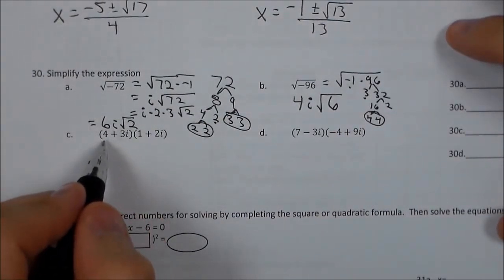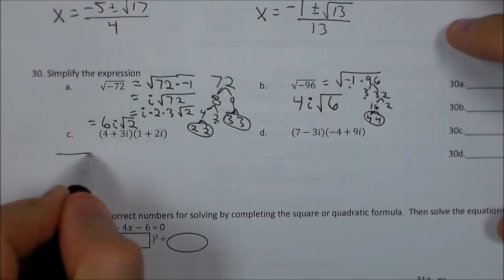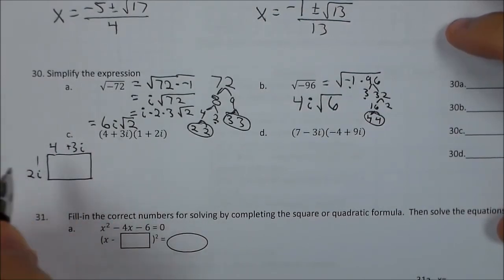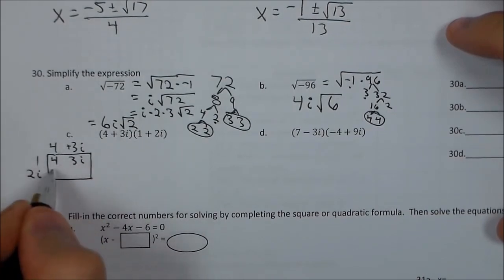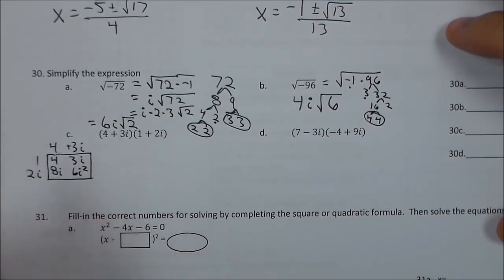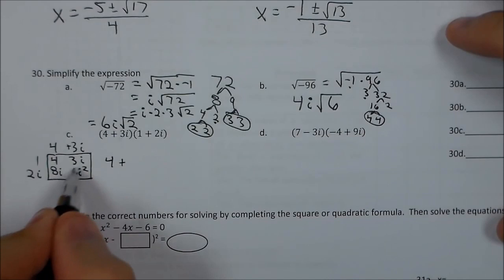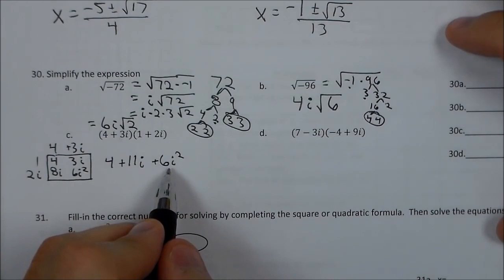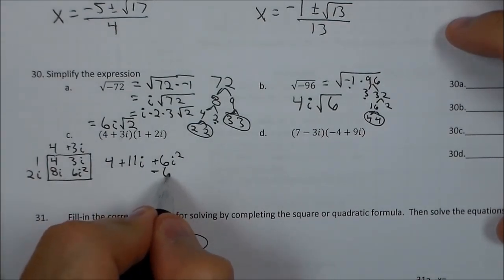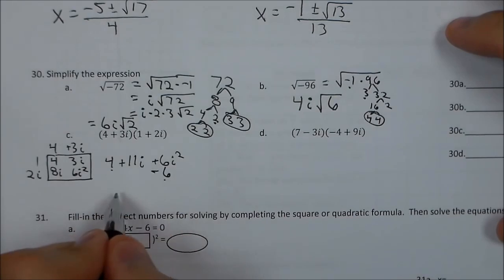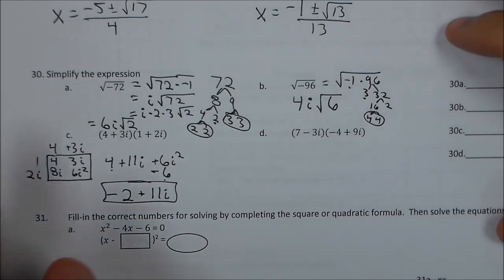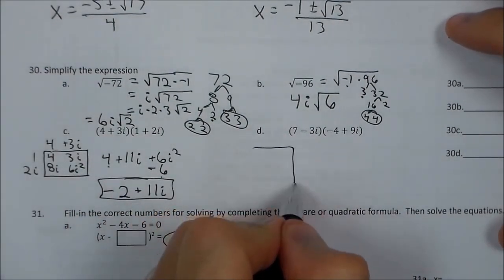For C, we have 4 plus 3i and 1 plus 2i. I'm going to multiply these like they're binomials. So I use the box method whenever I multiply, and I get 4, 3i, 8i, and 6i squared. Now by combining like terms, it's 4 plus 8i and 3i is 11i, plus 6i squared. But i squared we know is negative 1, so that becomes a negative 6. Now 4 and negative 6 is negative 2, plus 11i. There's our complex number.